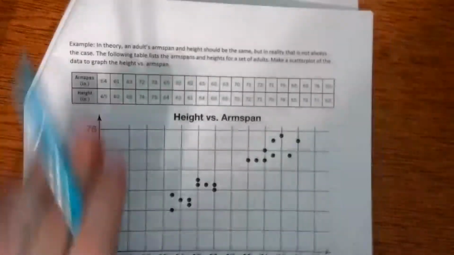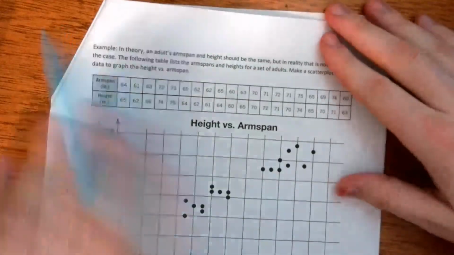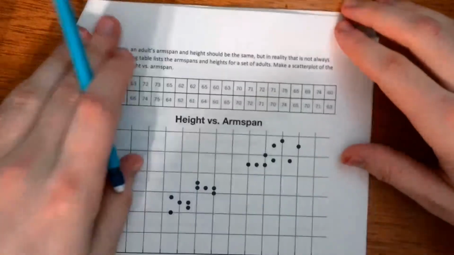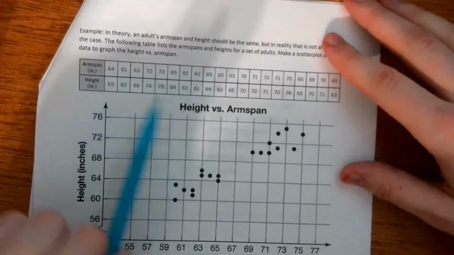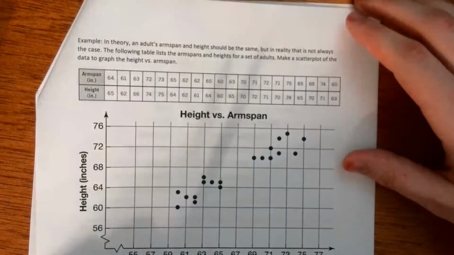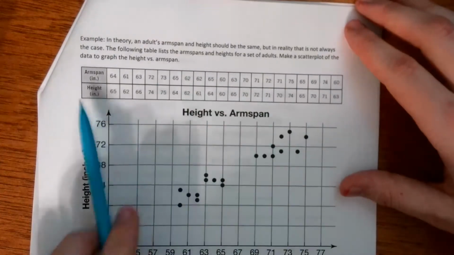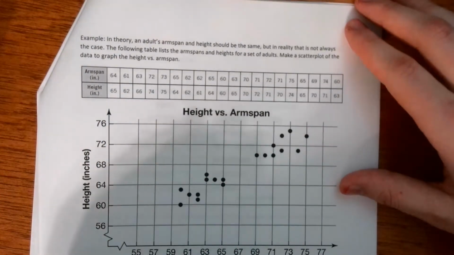One example here says, in theory, an adult's arm span and height should be the same, but in reality, that's not always the case, right? Everybody's different. The following table lists the arm spans and heights for a set of adults. Make a scatter plot of the data to graph the height and arm span.